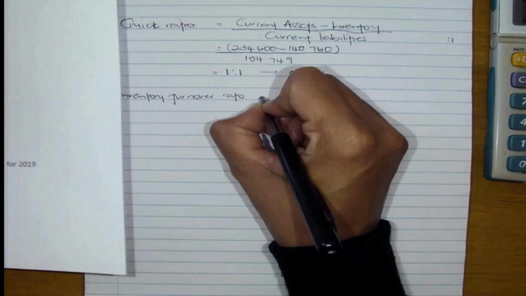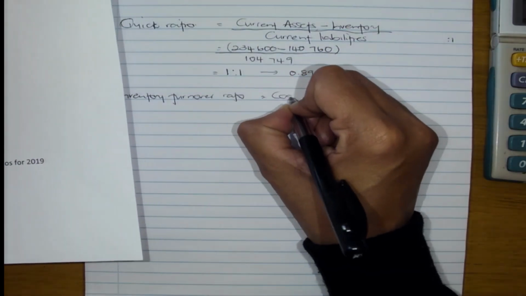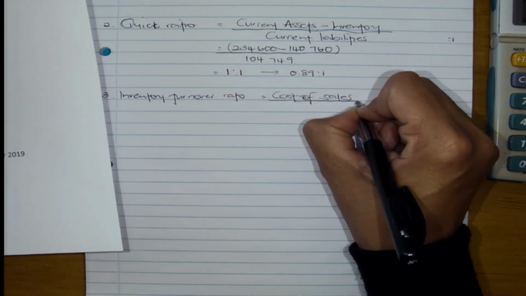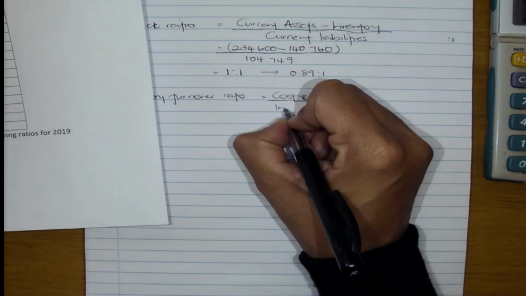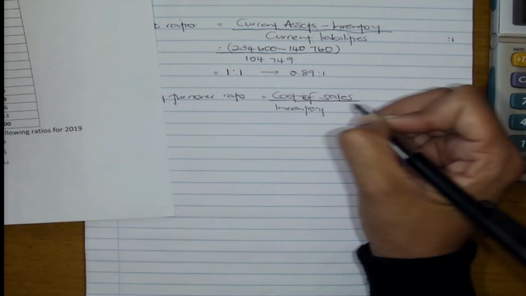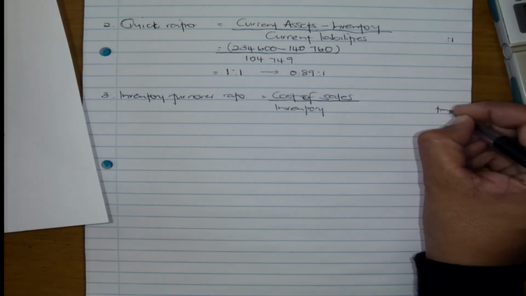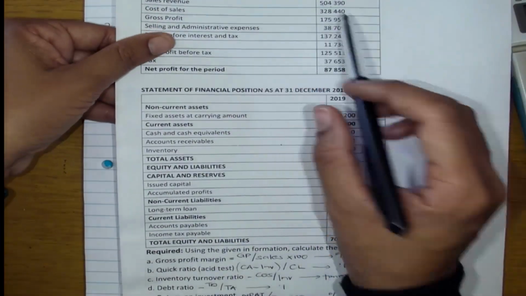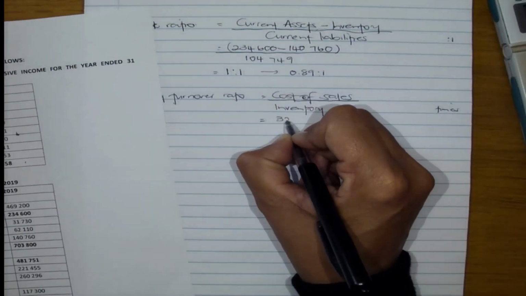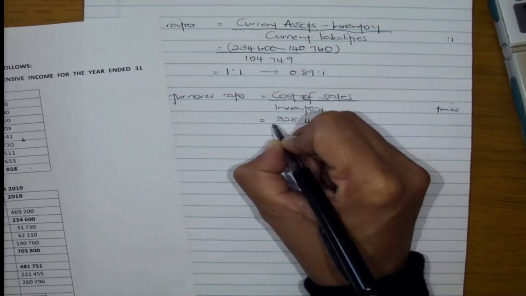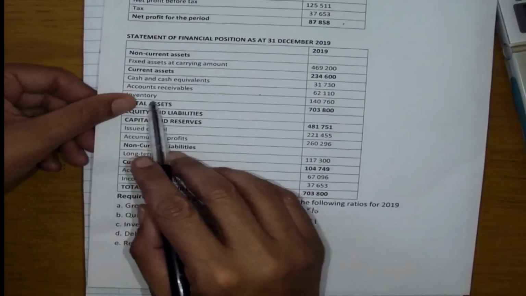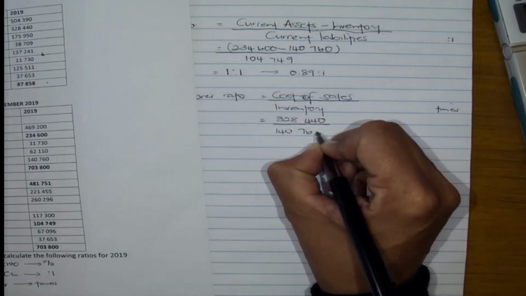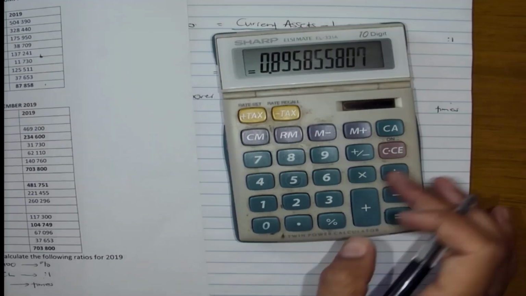Okay, let's go to number 3, which is our inventory turnover ratio, which is equal to my cost of sales. Guys, please don't write like me. Divided by inventory, and my answer will be in times. Is equal to, what's my cost of sales? 328,440 divided by my inventory, which is 140,760. And I need to know my answer should be in times.